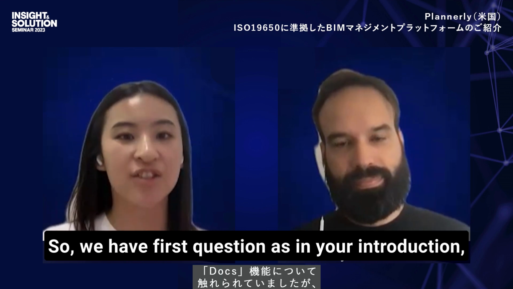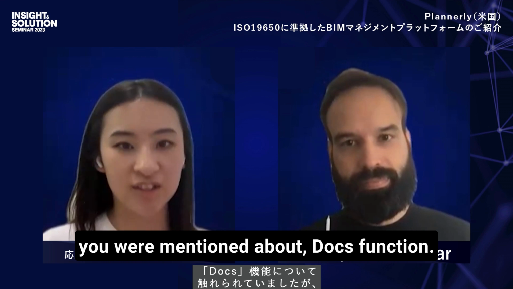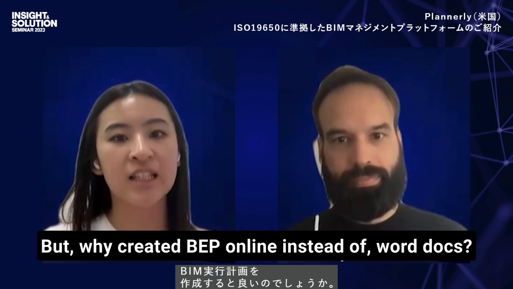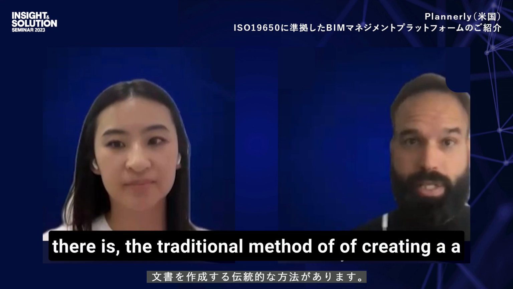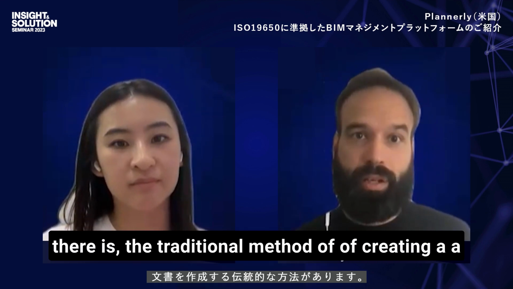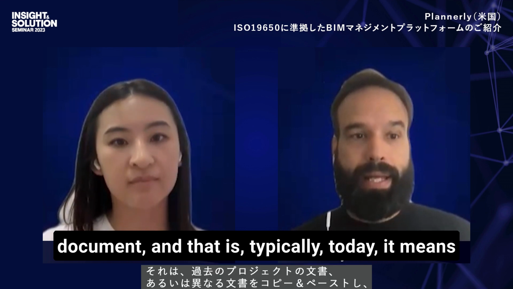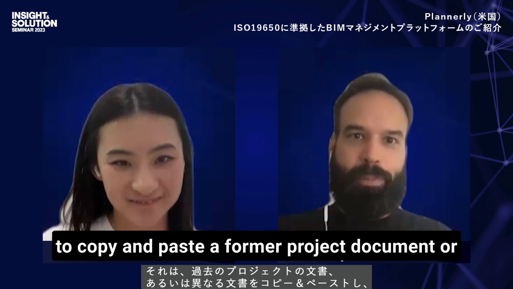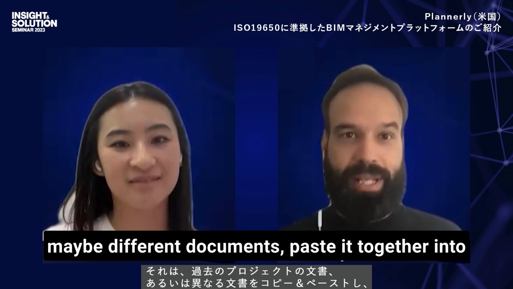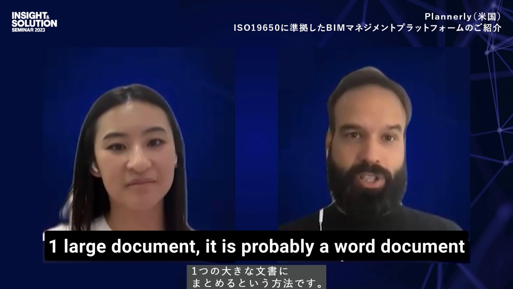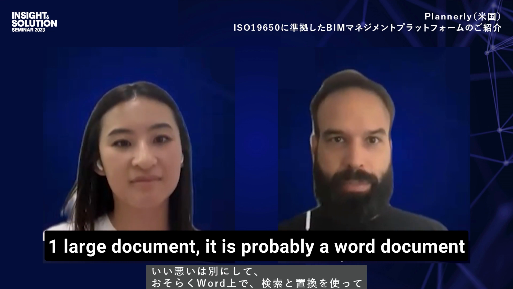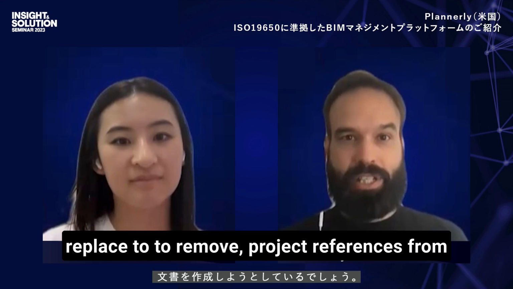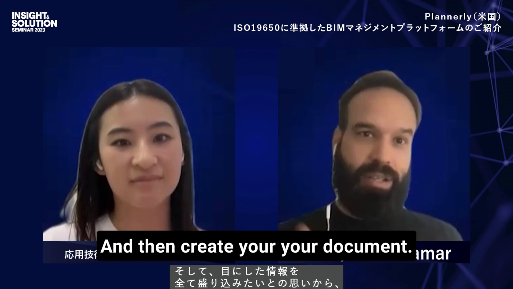In your introduction, you mentioned the docs function, but why create a BEP online instead of in Word docs? There is the traditional method of creating a document, and that typically today means to copy and paste a former project document, or maybe different documents, and paste them together into one large document. It is probably a Word document where you use search and replace to remove project references from other projects, and then create your document.